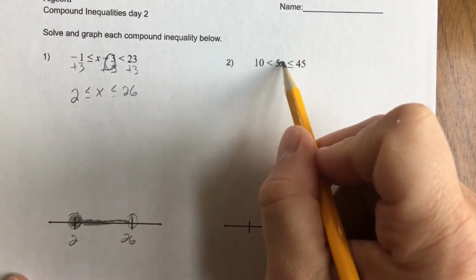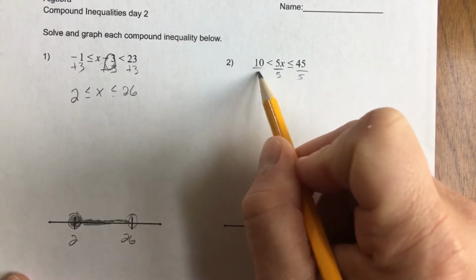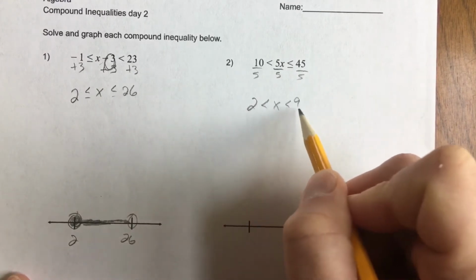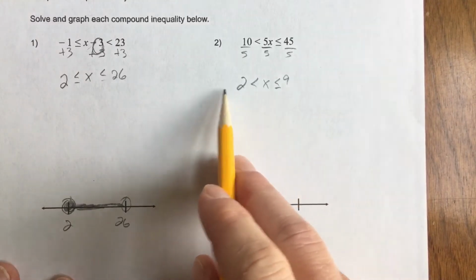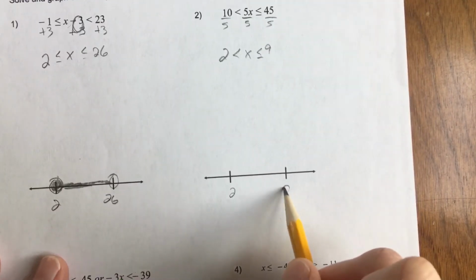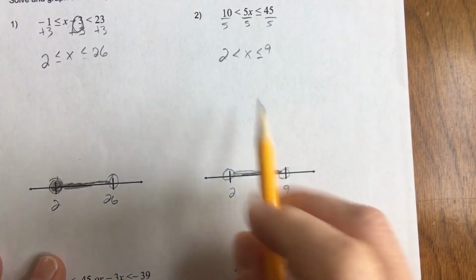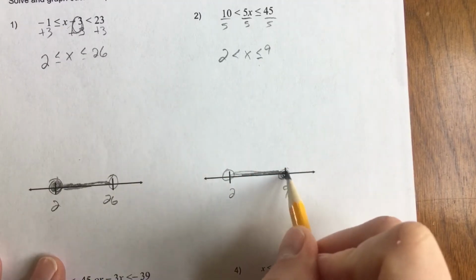Okay. Same idea here. I've got 5 times x. I want this 5 to go away. So I'm going to divide by 5, divide by 5. Make sure everybody gets divided by 5. I end up with 2 less than x less than 9. This means all the numbers that are between 2 and 9. So I'm going to put 2 and 9, circle, circle, fill in between. Can't equal 2, so we leave that open. Can equal 9, so we fill that in.